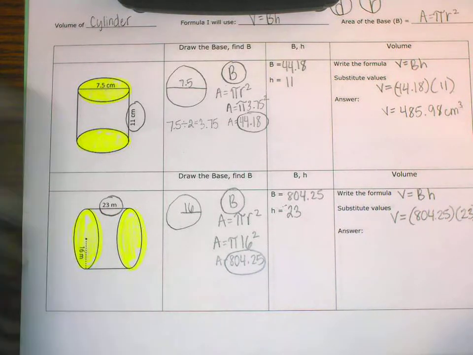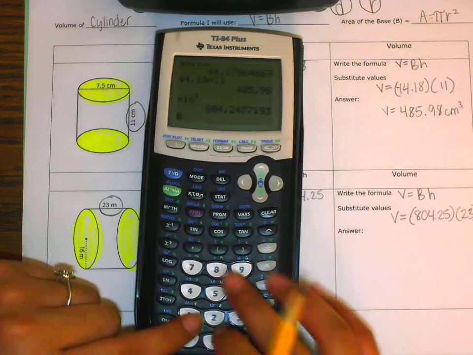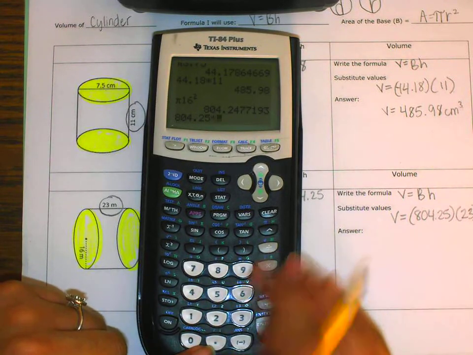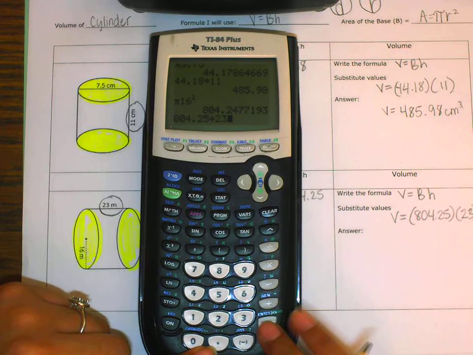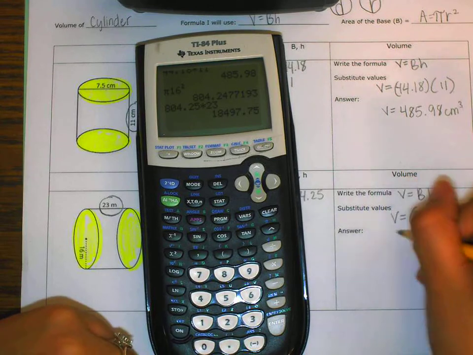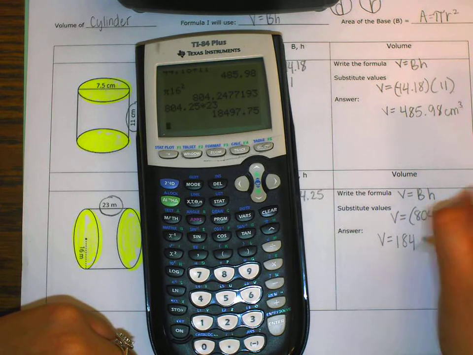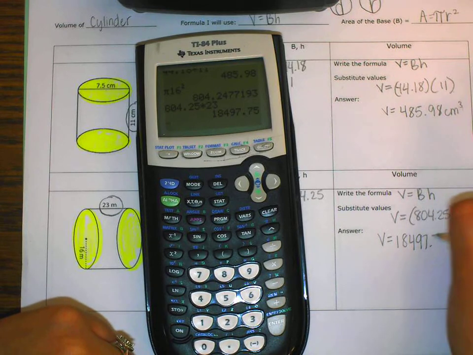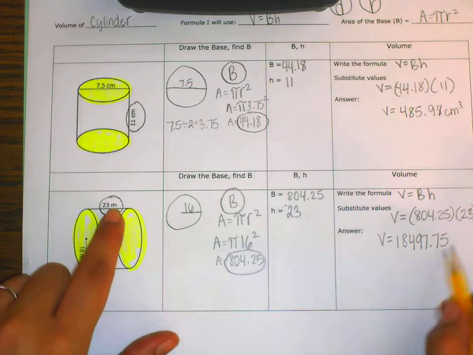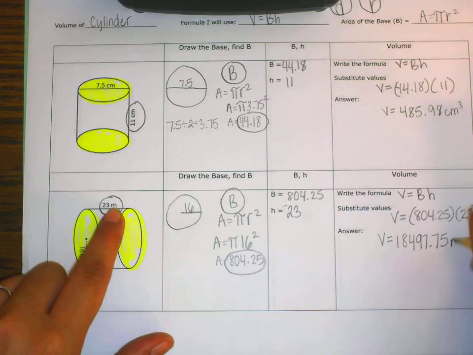So I'm going to grab my calculator and I'm typing it just like that. 804.25 times 23. Click enter. And now I have here my answer. Volume is equal to 18497.75. And I'm not going to leave my numbers naked, so I'm going to make sure that I include my units, which is meters. So I'm going to put m to the third power, cubed.